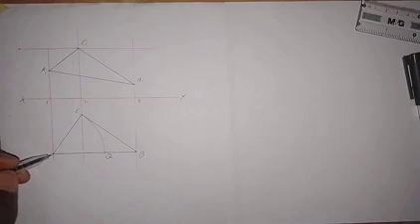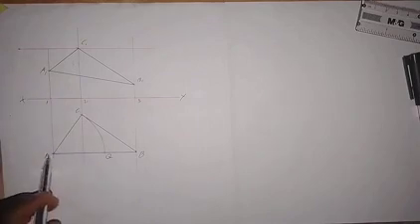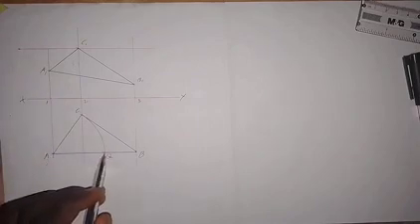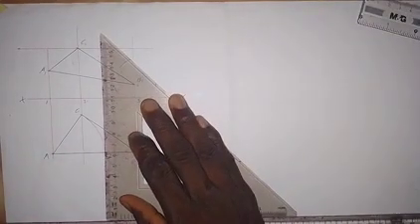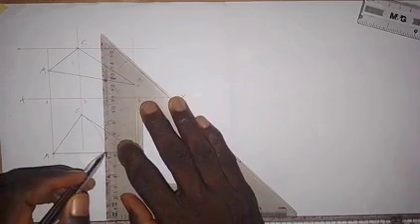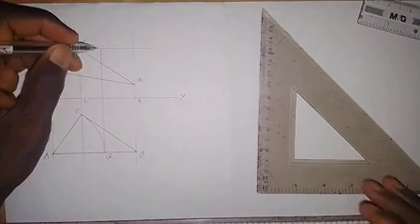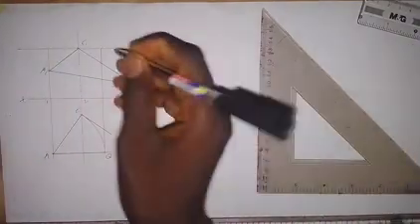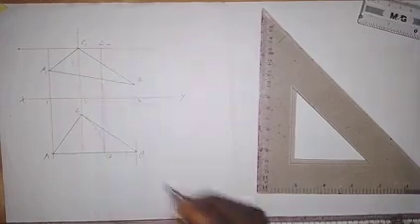Let me repeat it. I put the point of my compass here, extend it to C, and draw this arc, which meets side AB at this point Q. Then I set my set square at this point with the support of my T-square and draw a vertical line. Wherever this vertical line meets the horizontal line, I will call this point C2.